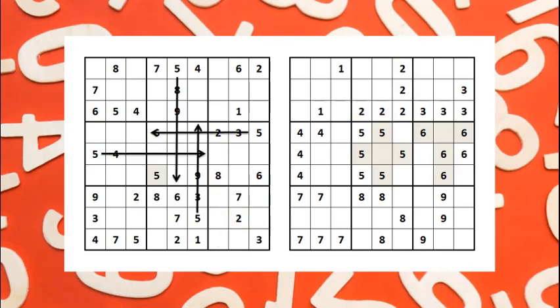We do the same with the plus sign shape of the numbers 5, and we can place number 5 in block 5. When we draw the lines of the letter T shape for the number 6, then we can place number 6 in block 2.